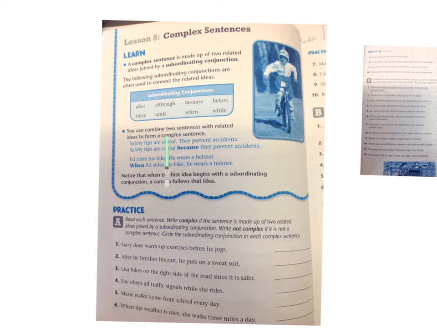You can combine two sentences with related ideas to form a complex sentence. So you have the sentence, safety tips are useful, and then you have the sentence, they prevent accidents. So you're going to use these two sentences to make them a complex sentence by saying, safety tips are useful because they prevent accidents. Another example, Ed rides his bike.